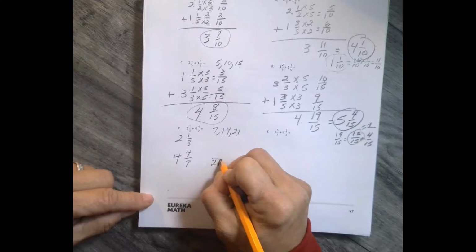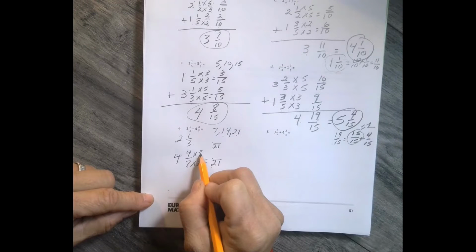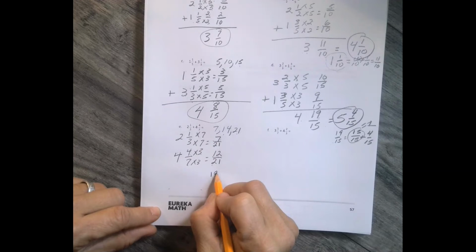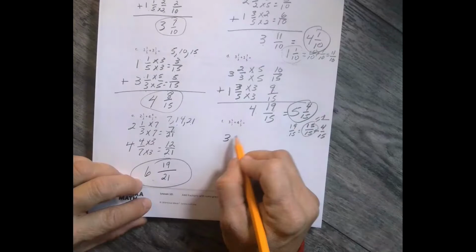So we're going to make this into twenty-firsts. 4 times 3 is 12. 3 times 7 is 21. 1 times 7 is 7. 19/21. 4 plus 2 is 6. So that's our answer for that one.